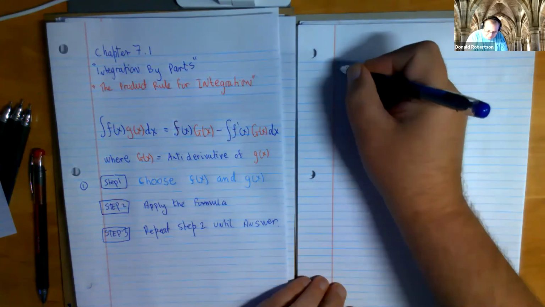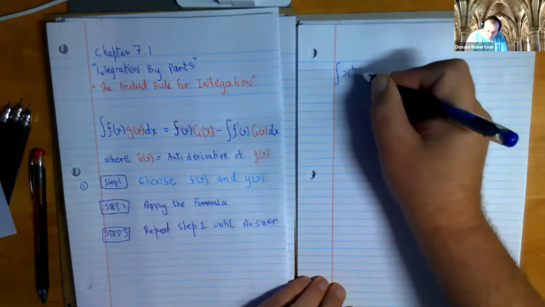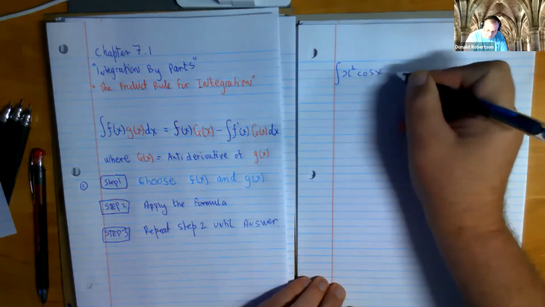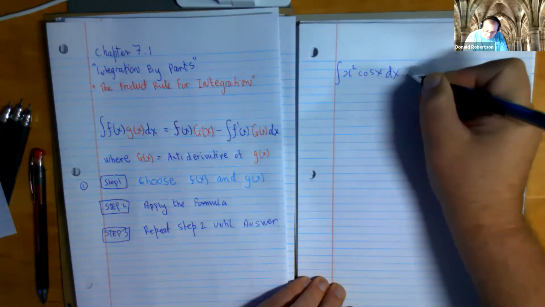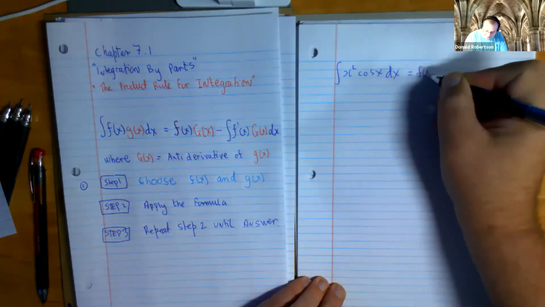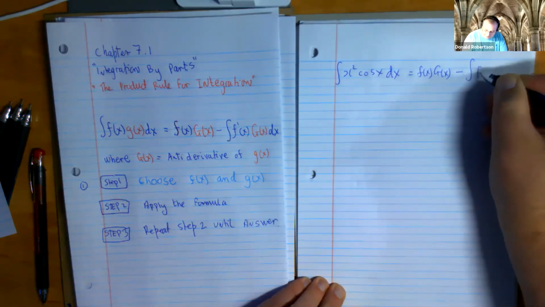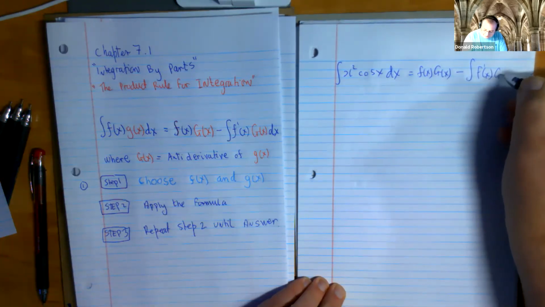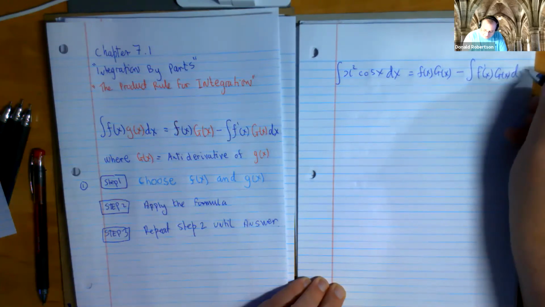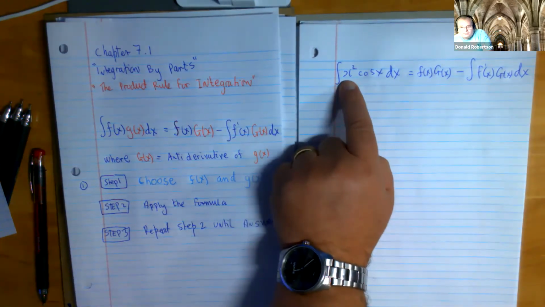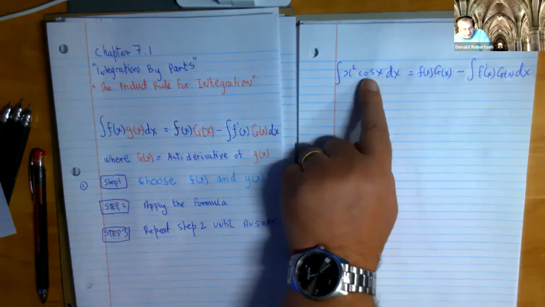Okay, let's try the next one. A little bit trickier. So I have an x squared and I have a cosine x.